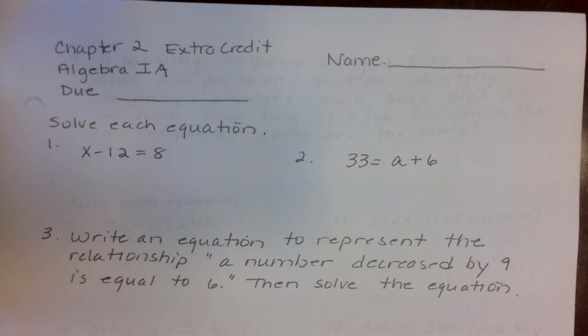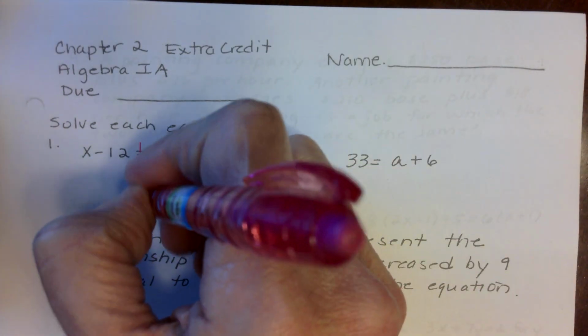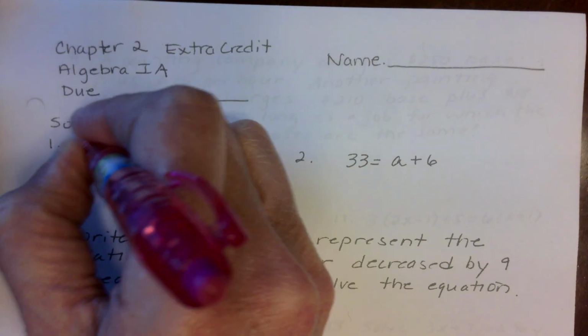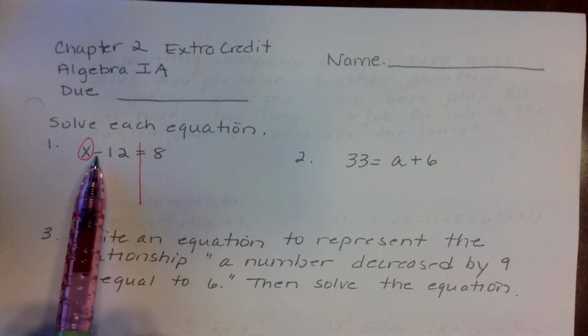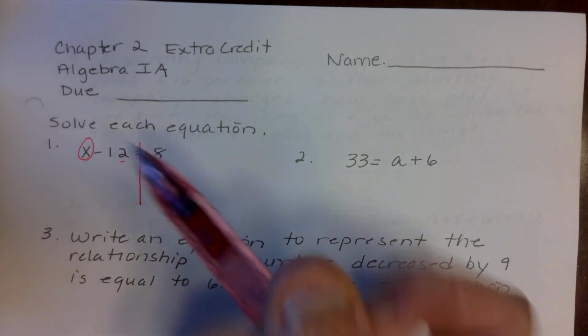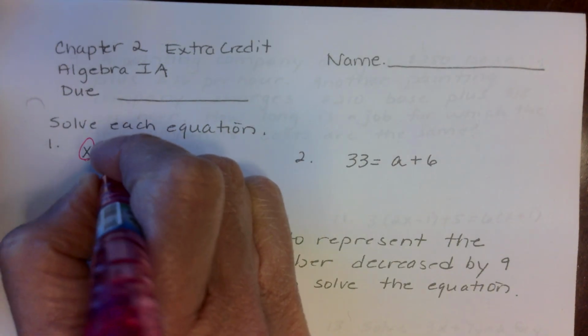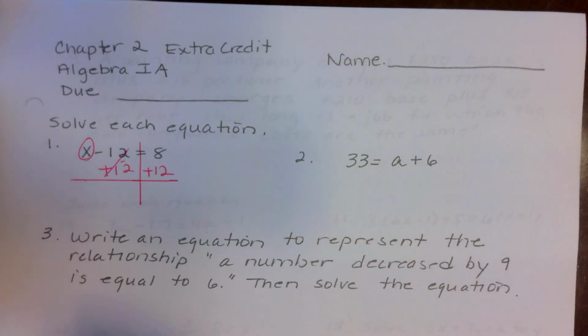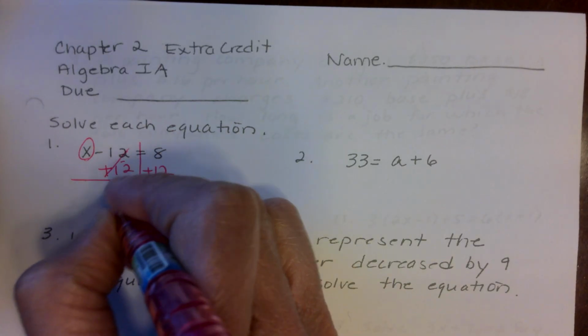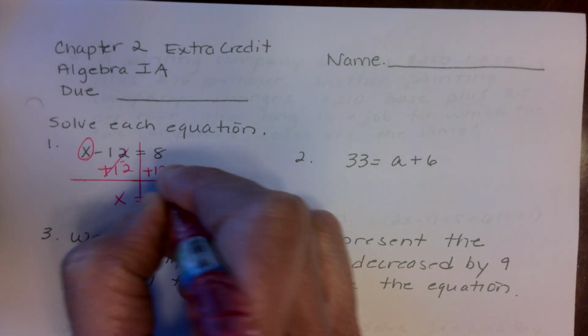Okay, so when you start solving, this is a big, huge chapter on how to solve equations. I've taught you to go through, draw your line, locate your variable, and then see what is happening here. We are subtracting 12, so we need to do the opposite. So we're going to add 12 to both sides. Negative 12, positive 12, 0, and we have x equals 20.